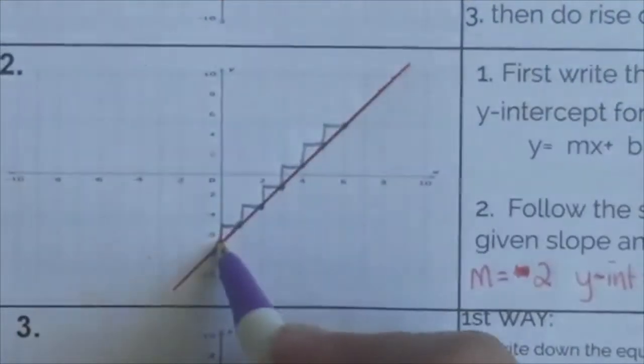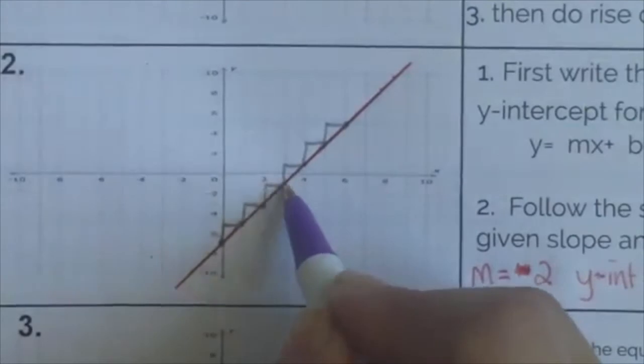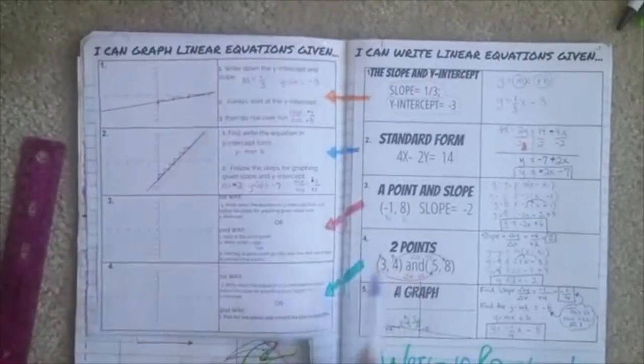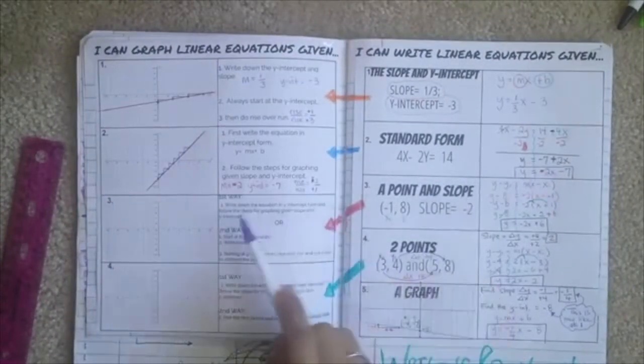Up 2 over 1. So you see, it doesn't matter where you start, it's always going to be up 2 over 1 because that is the slope. Alright, looking at the next one, I can graph linear equations given a point and a slope.